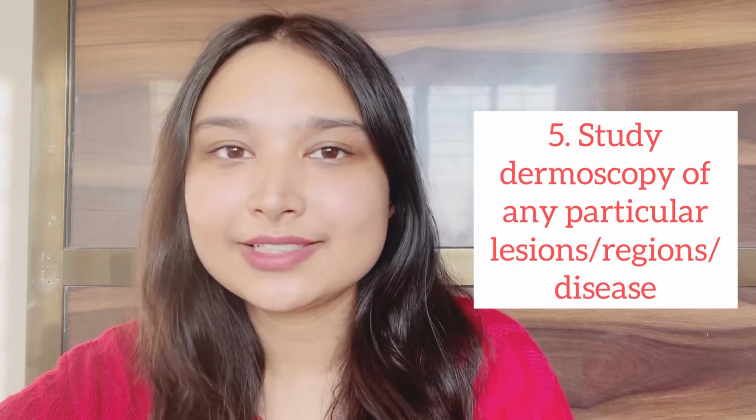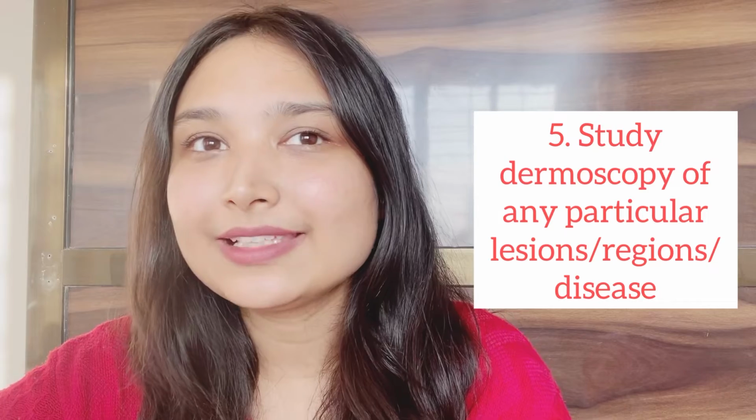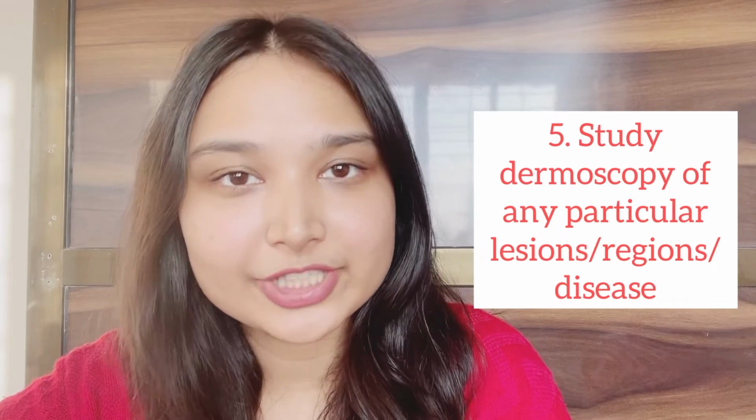Thirdly, dermoscopic studies are my new favorite. Dermoscopy is an upcoming field in diagnostic dermatology. It's very much relevant and it's super easy to do. You just have to study dermoscopic patterns of the lesions of a disease or a particular type of lesions, and then you can correlate them clinically, with the site, with the morphology of the lesions, or histopathologically. So you can study the dermoscopy of a particular disease at different sites.